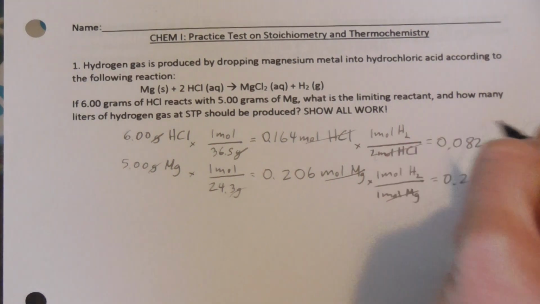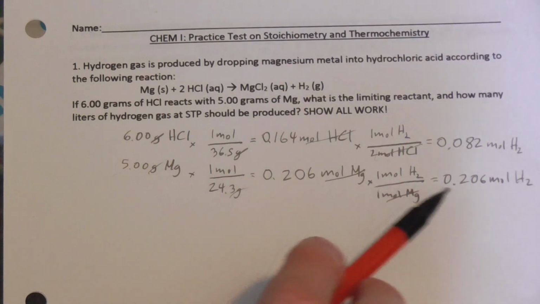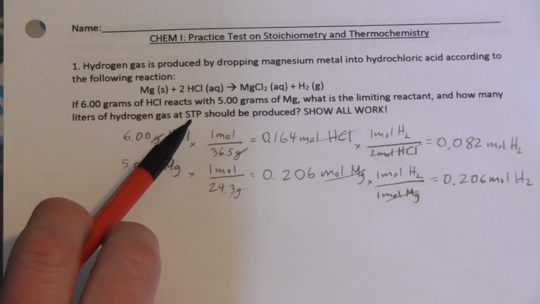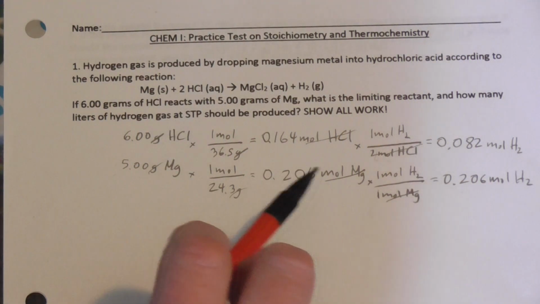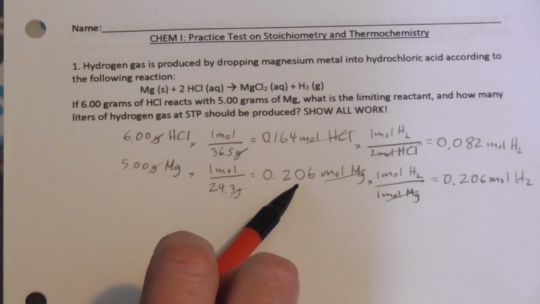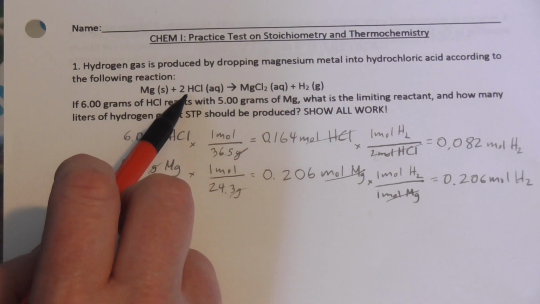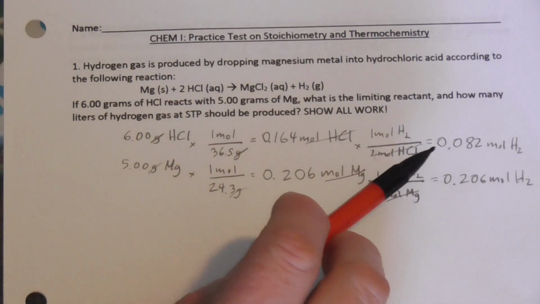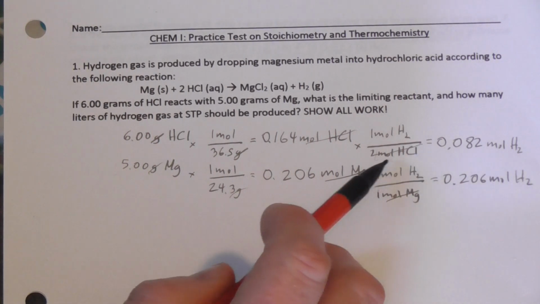But the problem is, if all of this magnesium were to react, if I look at the ratio, for every 1 mole of this, I need 2 moles of this. For 0.2 moles of magnesium, I would need 0.4 moles of hydrochloric acid, which I do not have. So my hydrochloric acid is going to run out first.